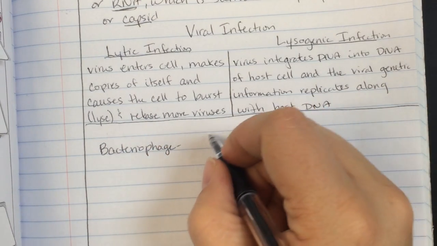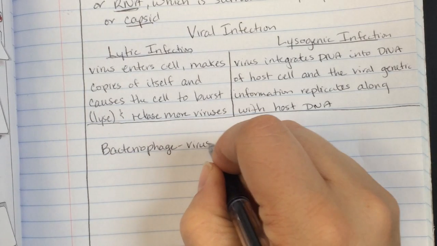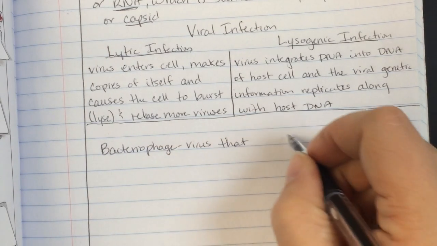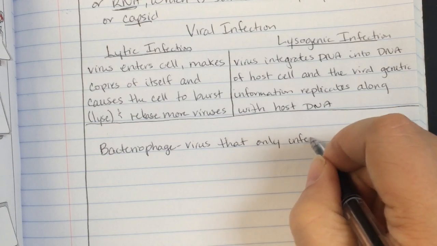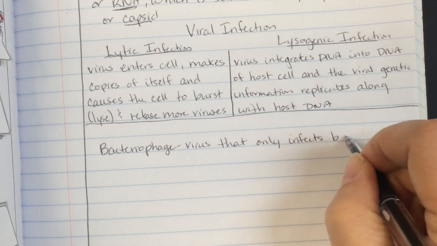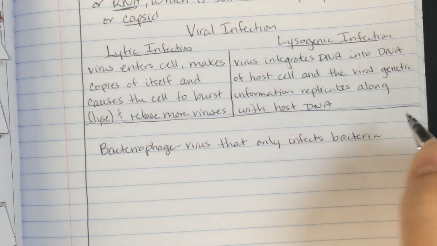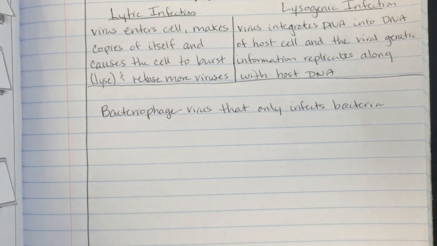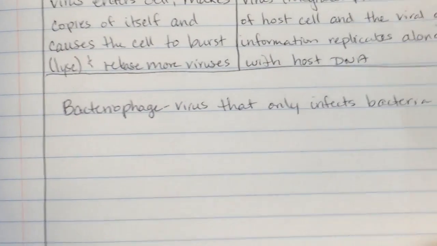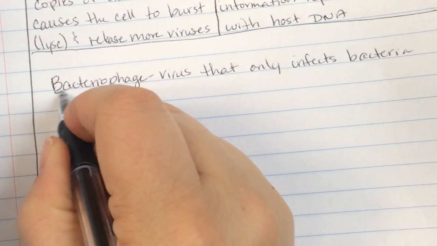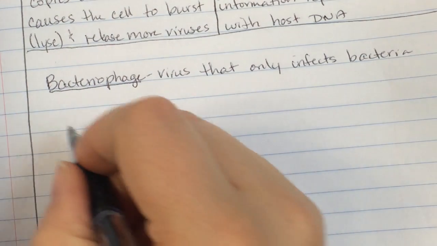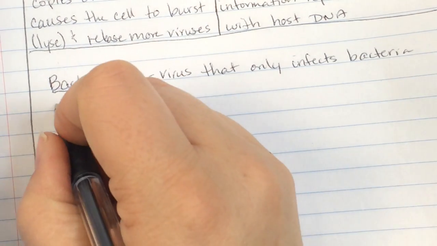So a bacteriophage is a virus that only infects bacteria. So if you're in the presence of a bacteriophage, don't worry too much, because if you're an E. coli, you should be shaken, but everybody else would be okay. We also have a prophage.